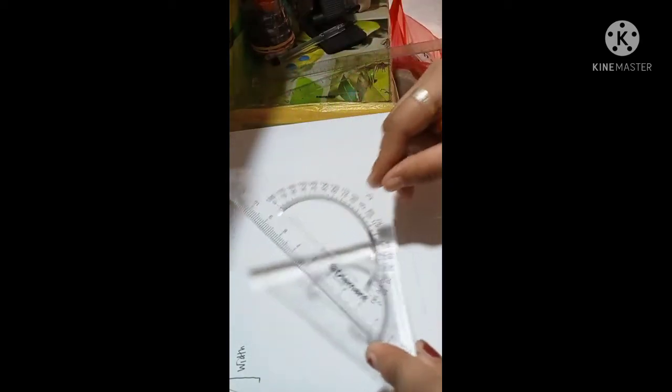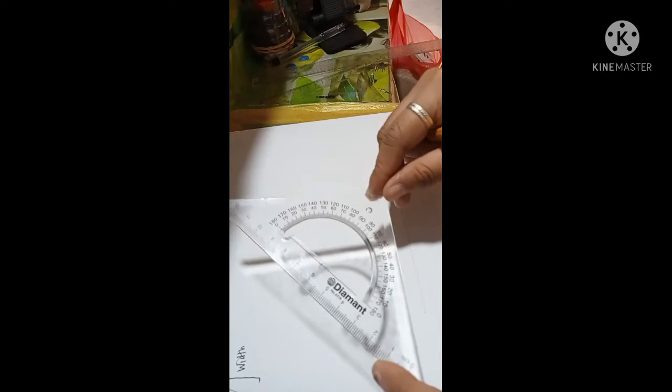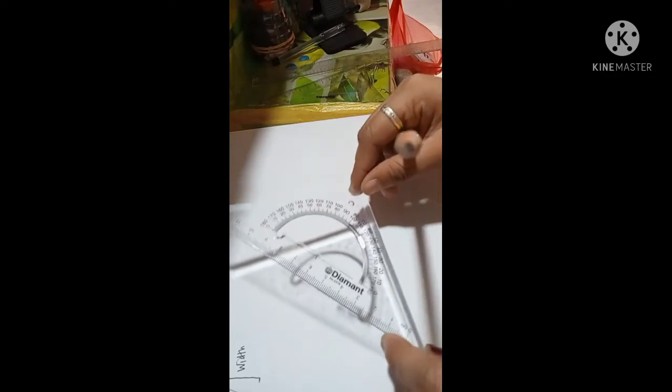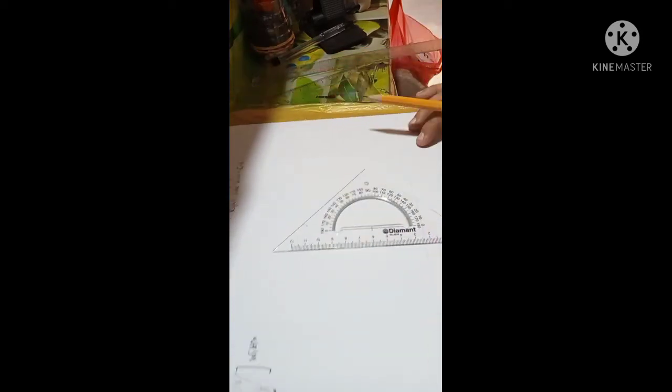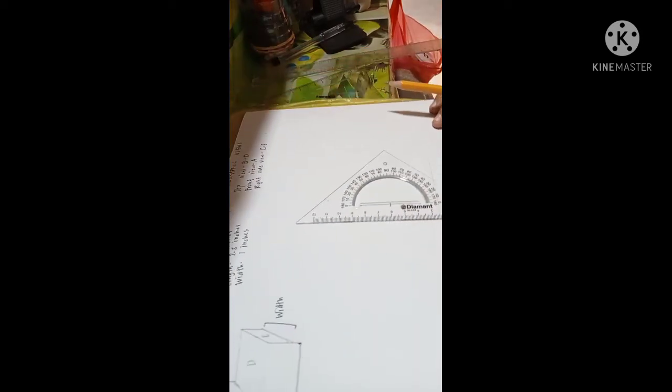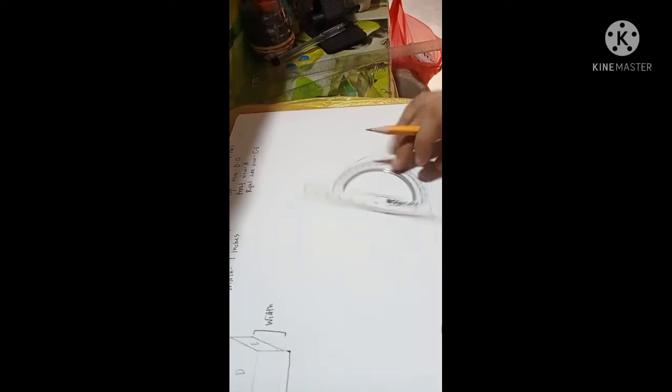Next, we are required to use a triangular ruler for us to follow the rules or the formula of orthographic drawing. How to draw the orthography.